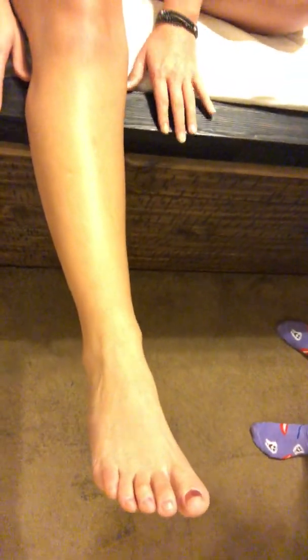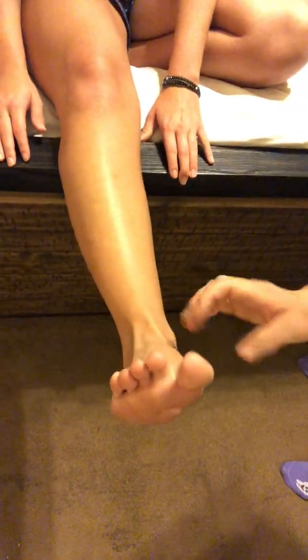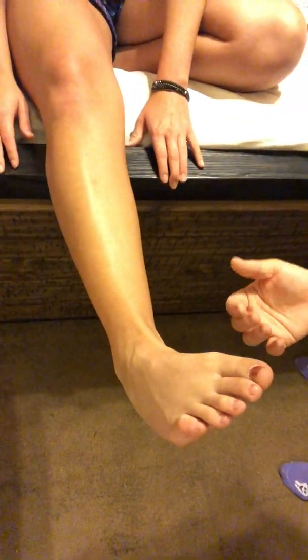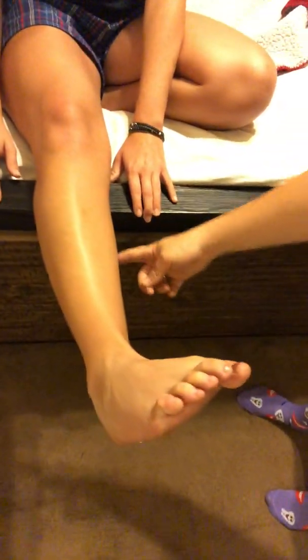I apologize. The next term we're going to be talking about is inversion, which is moving the plantar surface, the sole of the foot under here, rotating it toward the midline of the body. So she's going to go ahead and turn it inwards. Muscles involved in that are the tibialis posterior and the anterior that allow her to invert her foot.